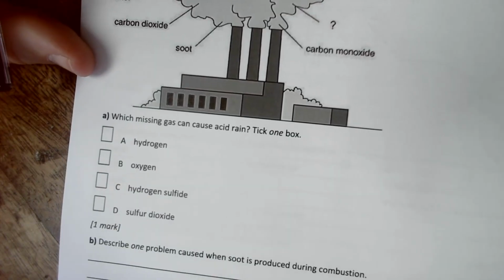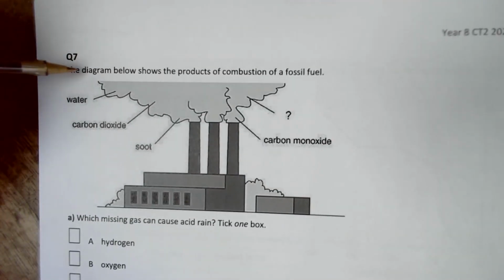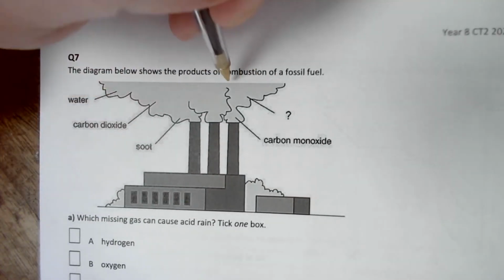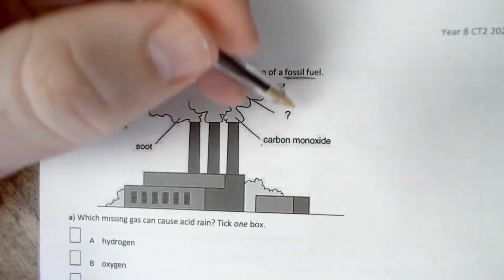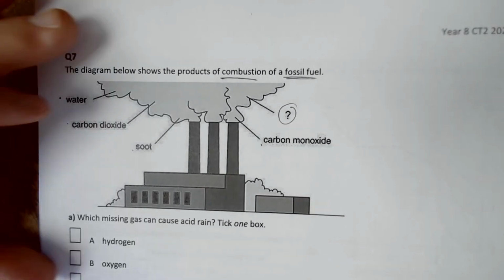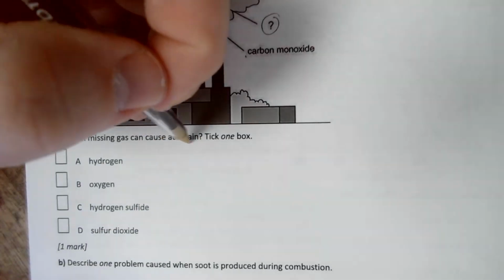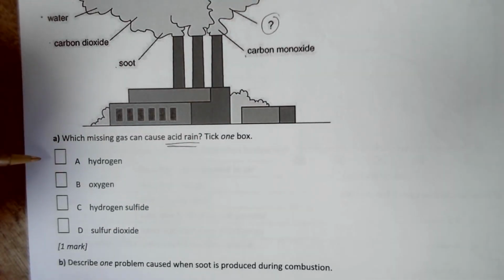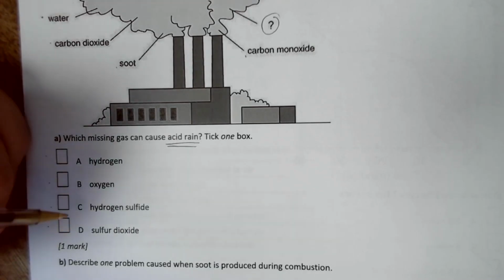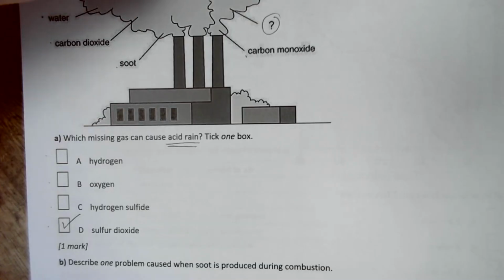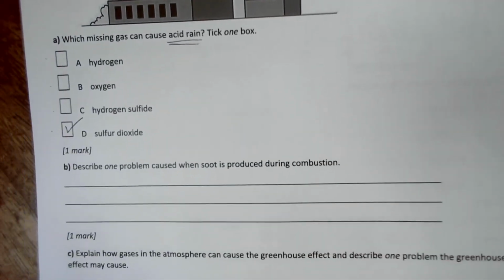There's the air pollution question, this one. Which diagram shows the products of combustion of a fossil fuel? Now, you've got water, soot, carbon dioxide, carbon monoxide, depending how much oxygen you've got present, and something else. And we know the missing gas that causes acid rain. So it says, which gas causes acid rain? It's sulfur dioxide, which is D. Sulfur dioxide dissolves in water, creates acid.